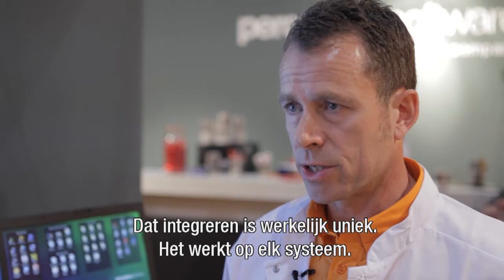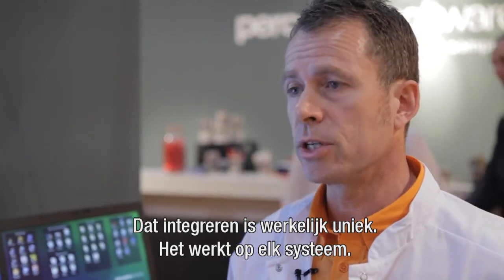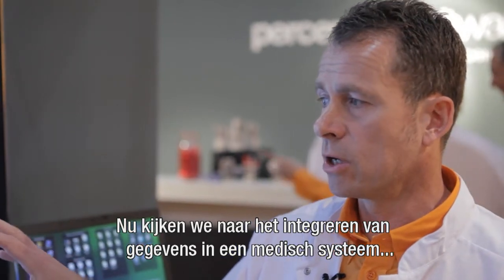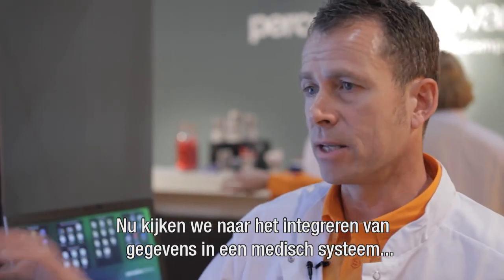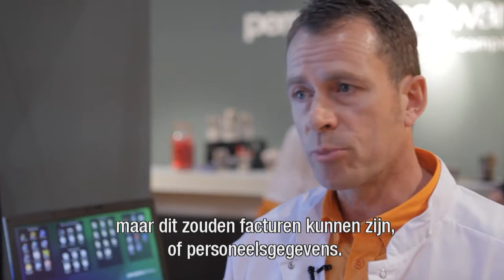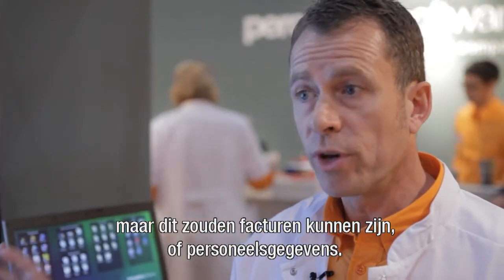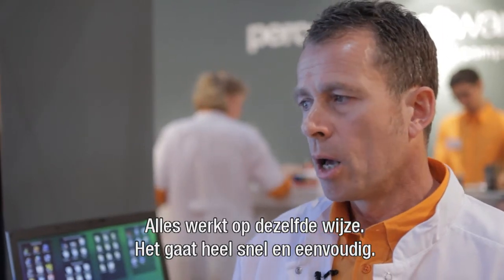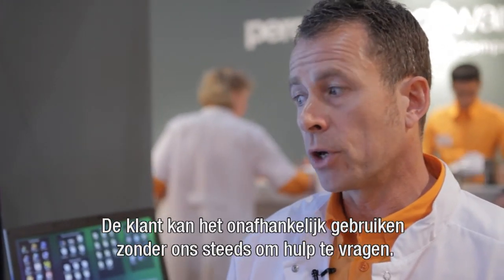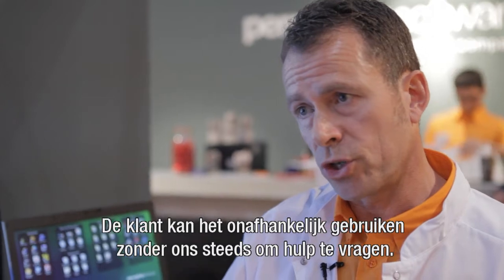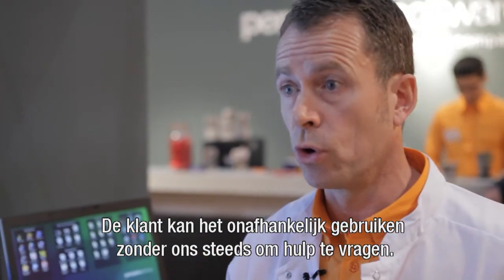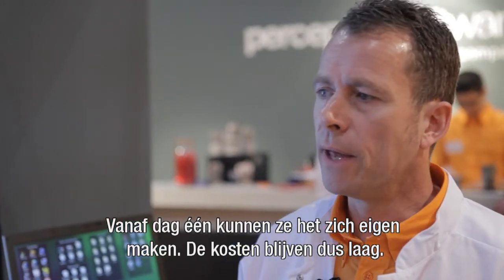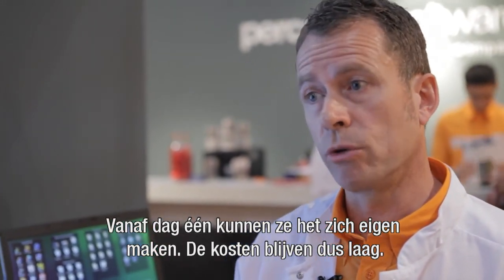The integration piece is unique, truly unique, and the ability to take any system. I mean, at the moment we're looking at setting medical images, medical patient case notes against a medical-based system. This could be accounts payable. This could be human resources, and we teach it in the same way. So learning this application very quickly, putting the customer into a place where they could be self-sufficient, so they don't have to come back to us for lots of consultancy services. They can actually begin to own this from day one, and therefore it keeps the cost of the solution down.